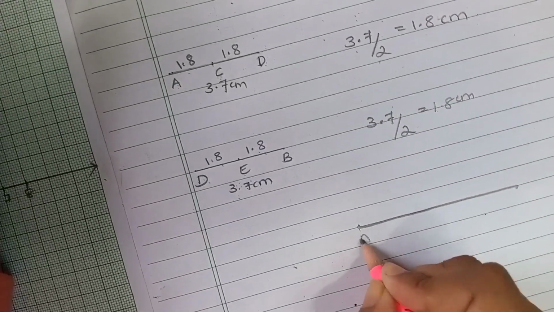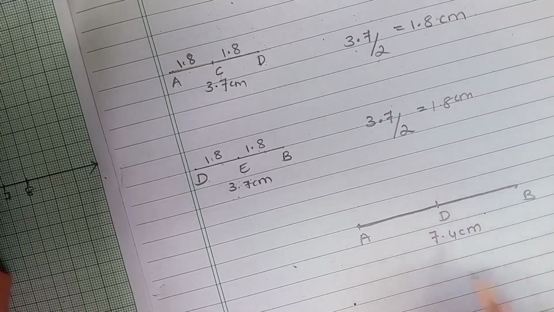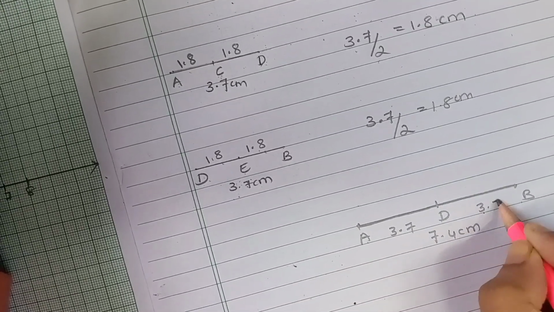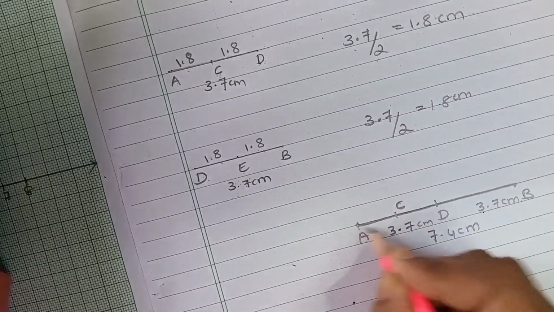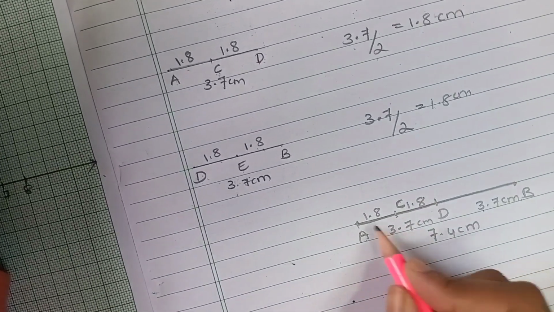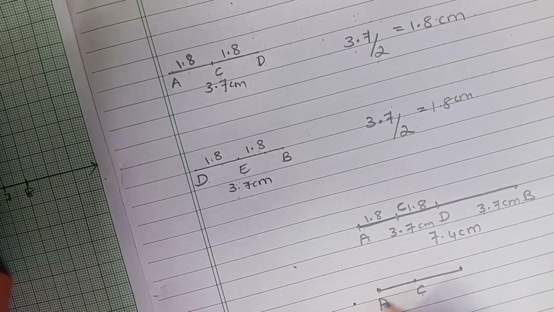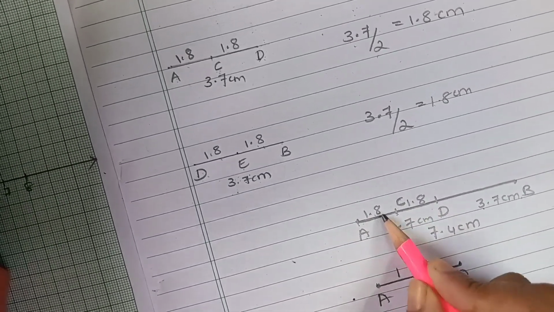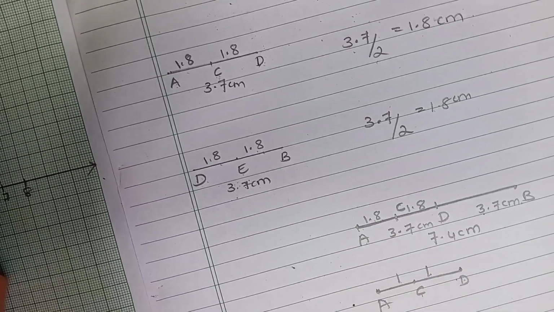We know that AB is a line that measures 7.4 centimeter, and D is the midpoint of AB, which measures 3.7 centimeter. The distance AC is 1.8 and the distance CD is 1.8. Therefore, we can say that C divides the line AD in the ratio 1:1.